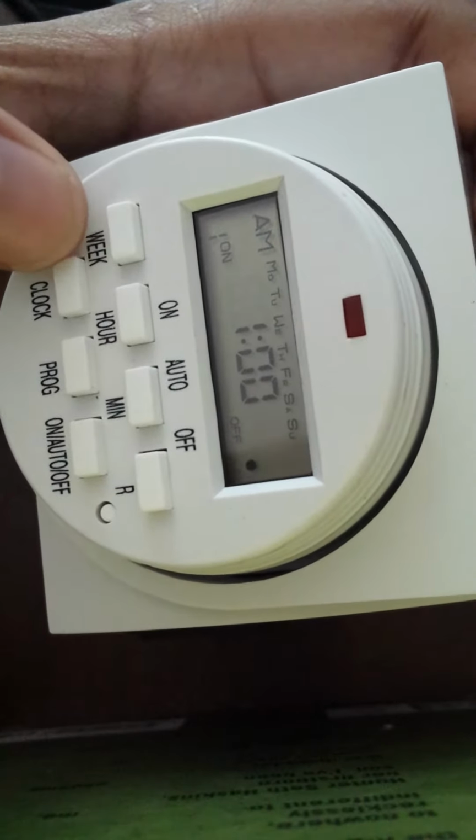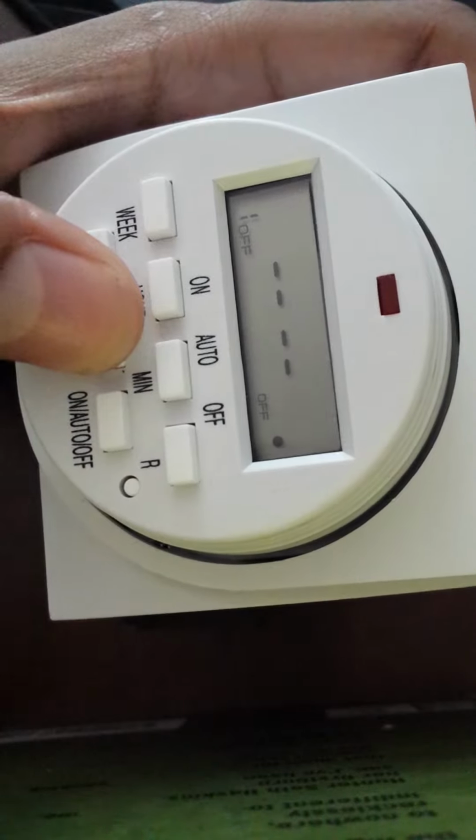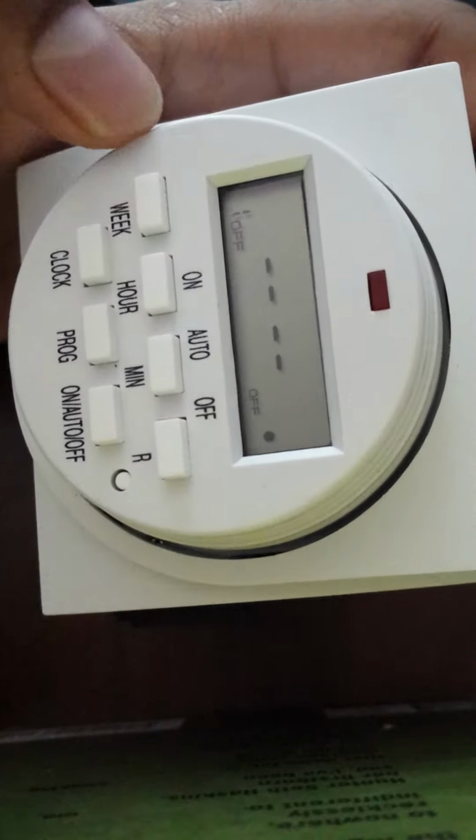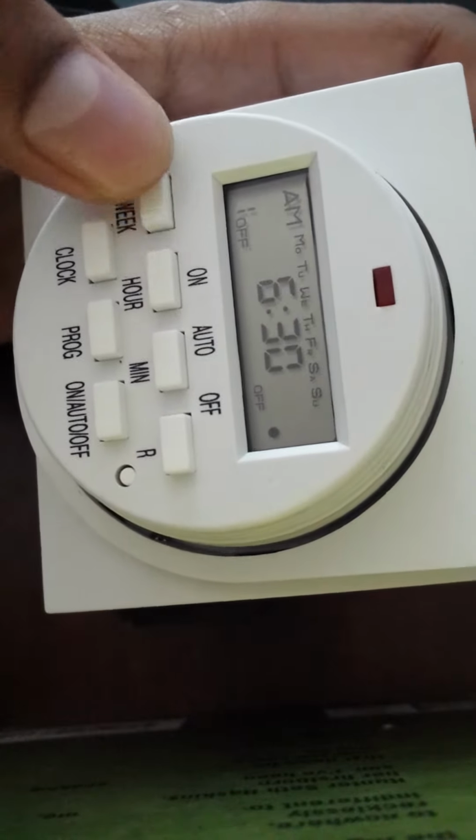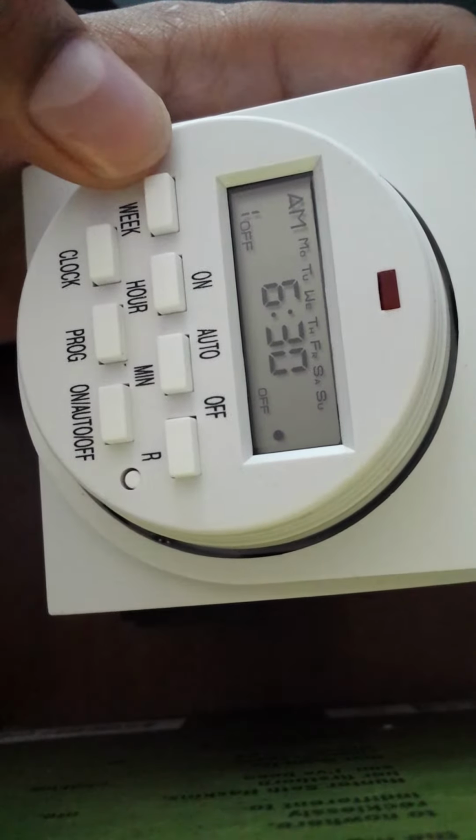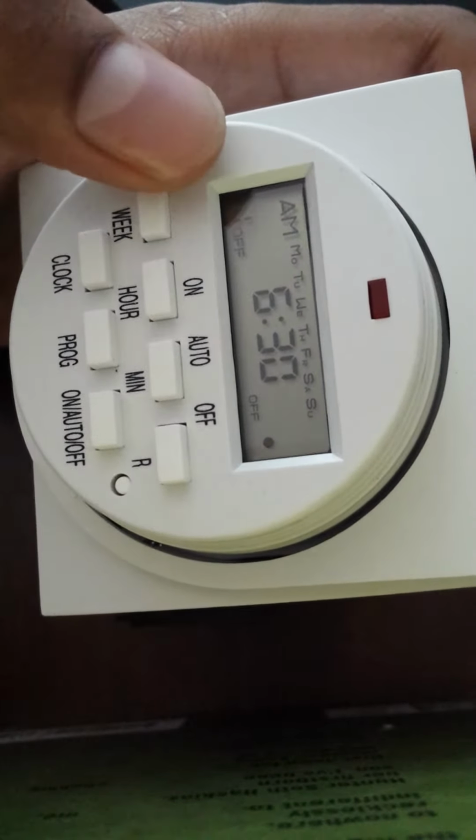Now I press program again to set my off time for my first setting. Press the week. Now it matches Monday through Sunday.